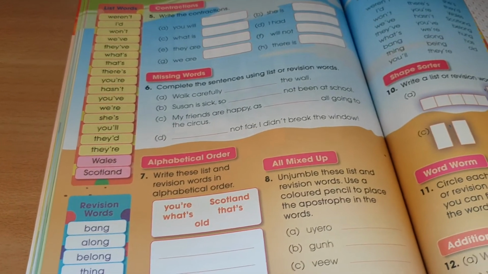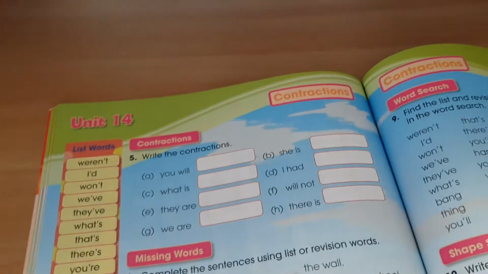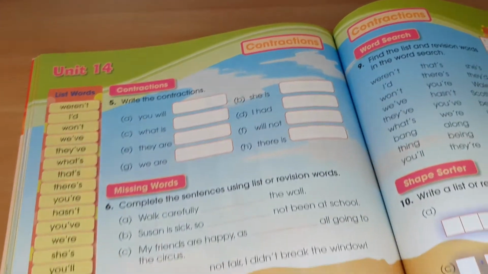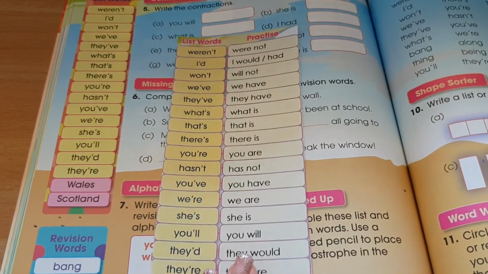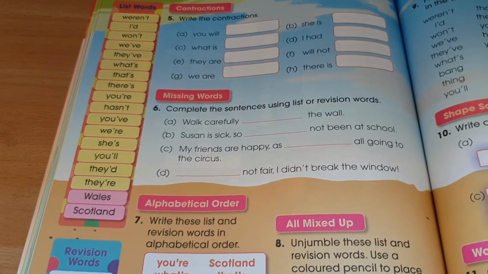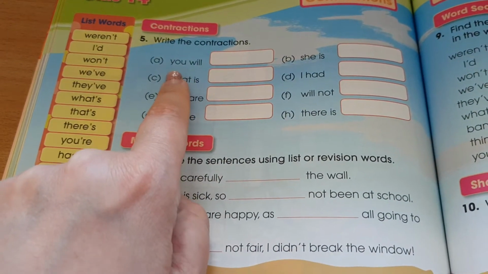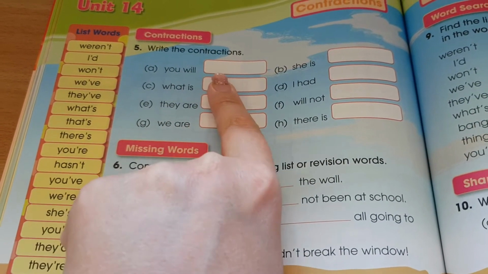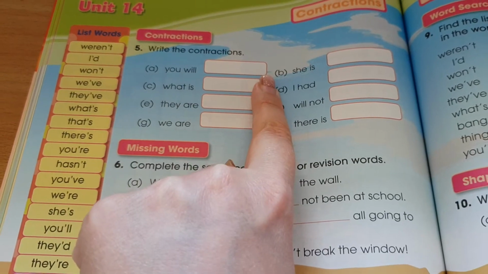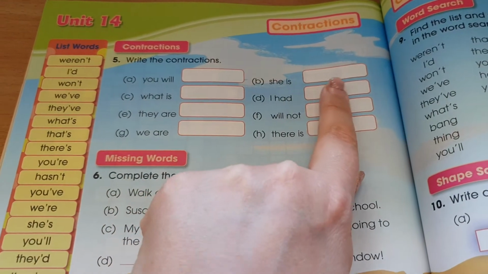So the first thing that it's asking you to do, which is interesting because last week I showed you my list. And if you had made a list, I don't know if you have, that would help you with this, but you might not need one because you will, if we add in the contraction, it becomes you'll. Next one, she is.